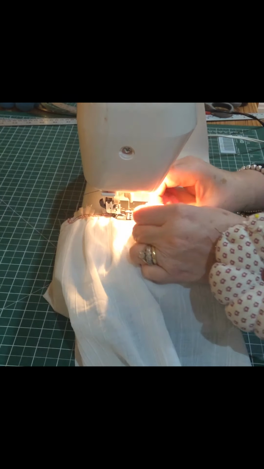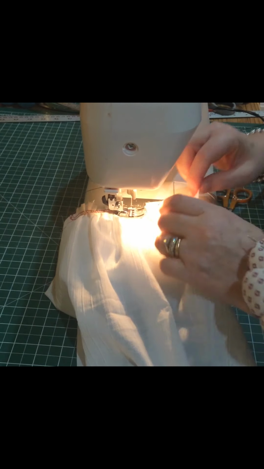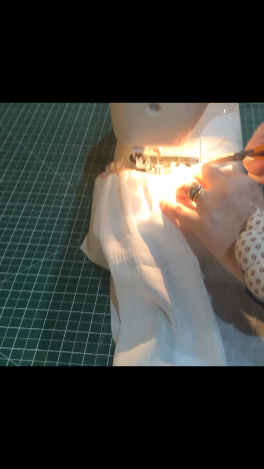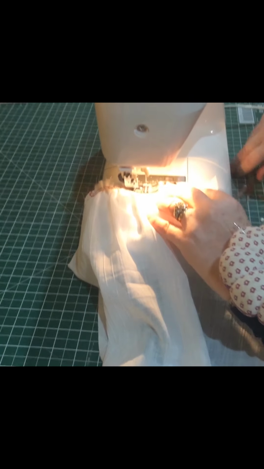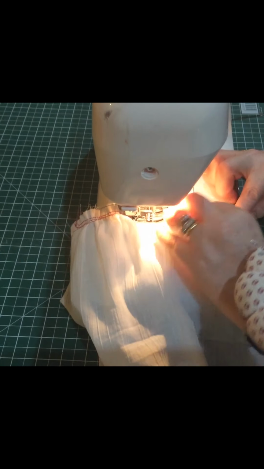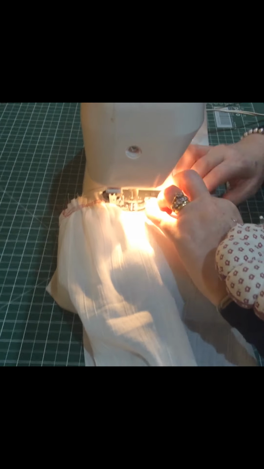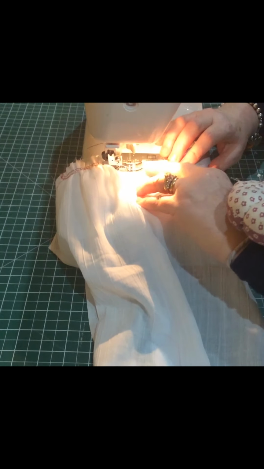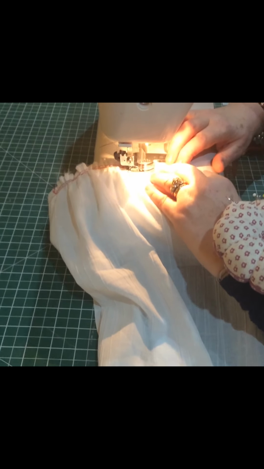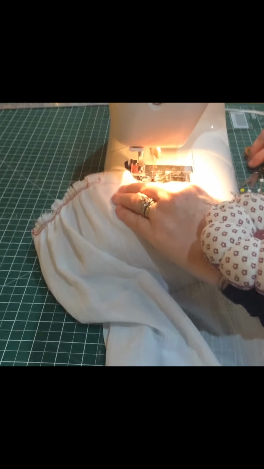Okay. Just trim away all those horrible big red long threads. Okay, make sure I'm straightening out. I want to have nice little gathers and no bunches. And I'm coming up and sewing to the end of the yoke here, and I'm just running off.